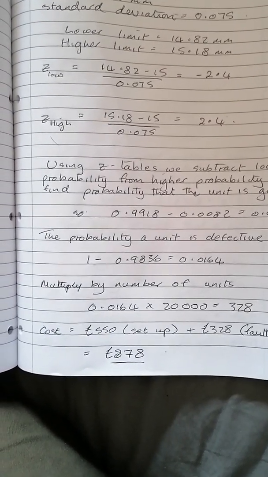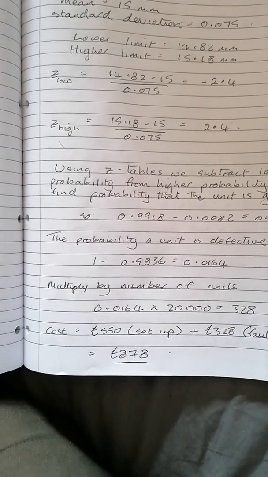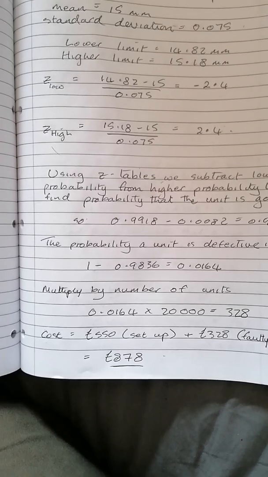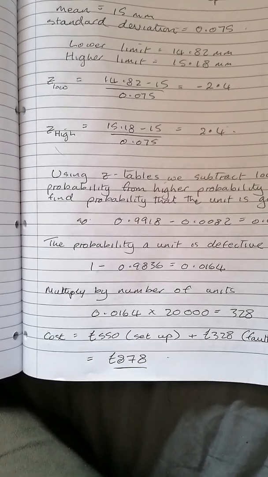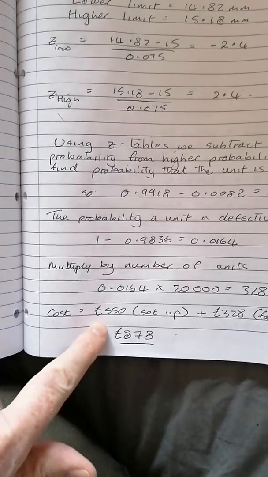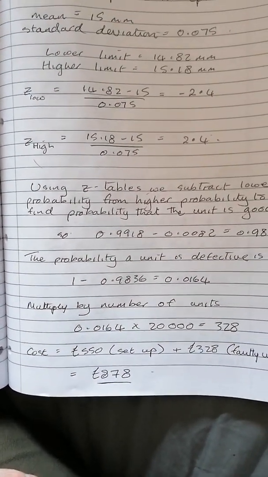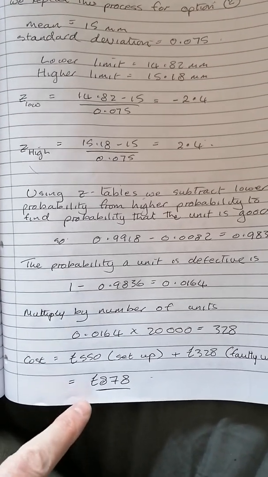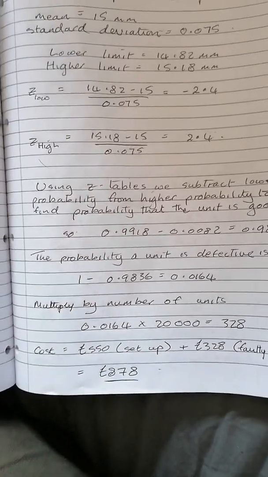Notice last time we had 52 defective units because the standard deviation was tighter. It was a better standard deviation. Okay, so the setup cost is lower this time, £550, but we're going to have 320 defective units costing £1 per unit. Add these two together and we find out that option B will cost us £878.